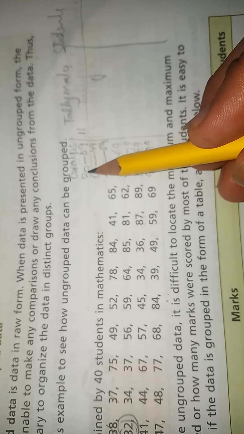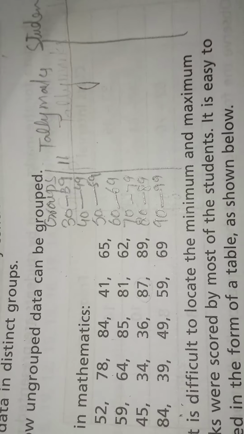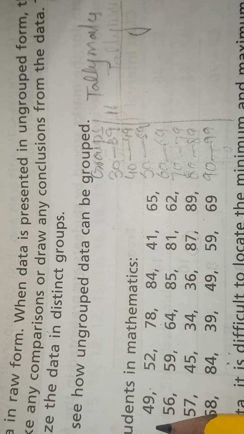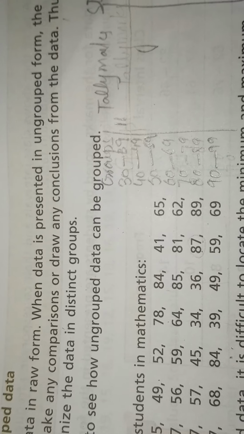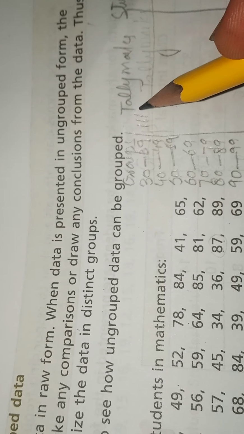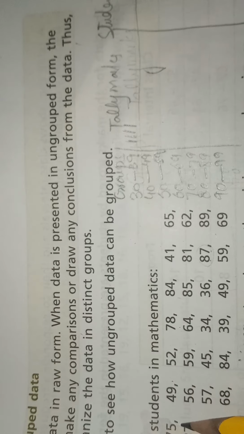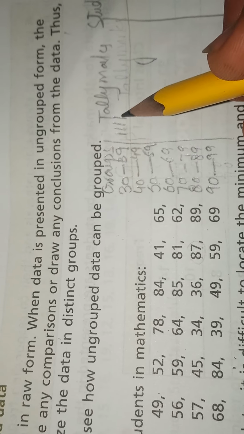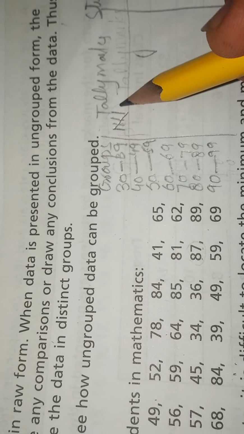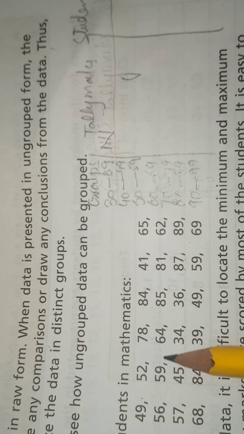We have to focus on the range 30 to 39, all the numbers ranging from 30 to 39. 32 is also included in this limit, so we will draw another line. 34 is also included, a 4th line. 37, after drawing 4 lines we will draw the 5th line across all these 4 lines, so this will become a pack of 5 lines.